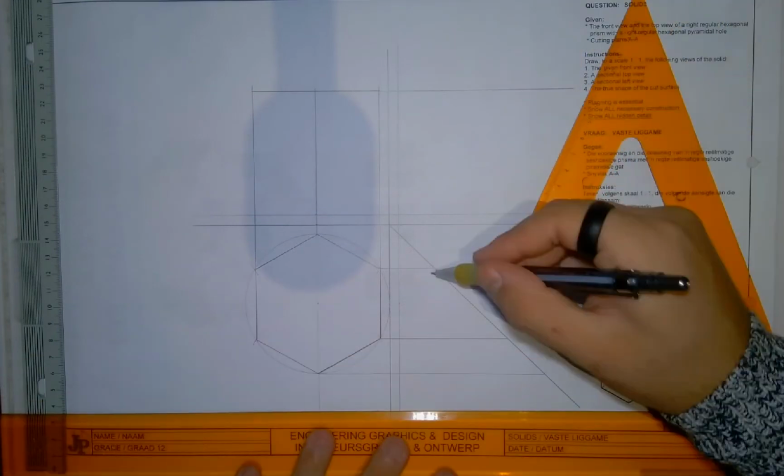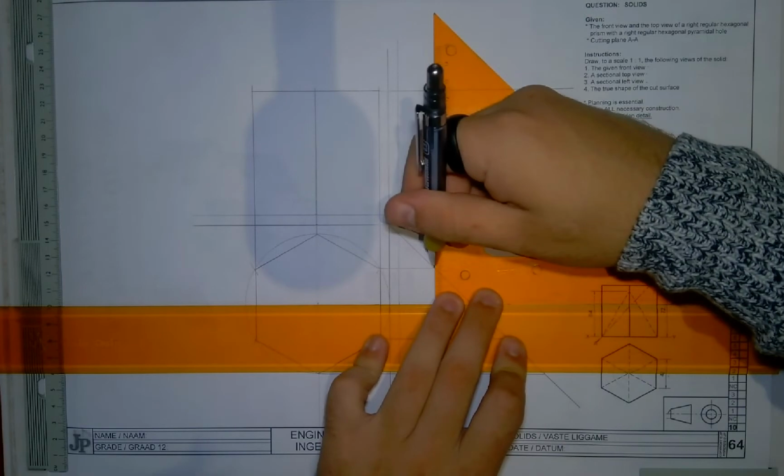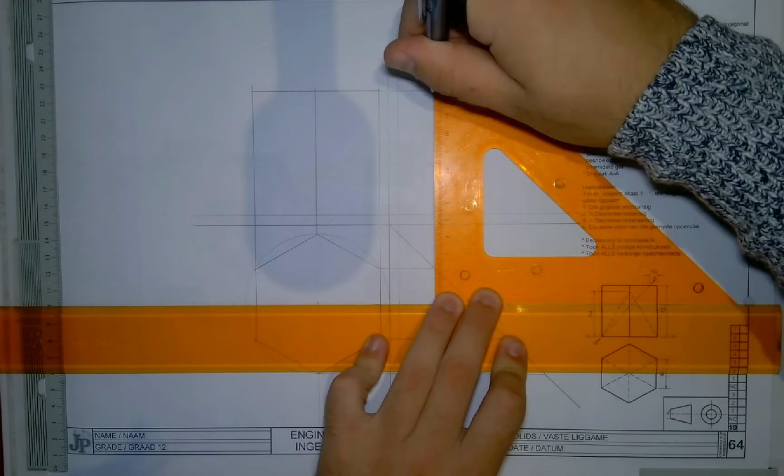From the 45-degree line that we've drawn these two lines, we draw them up.